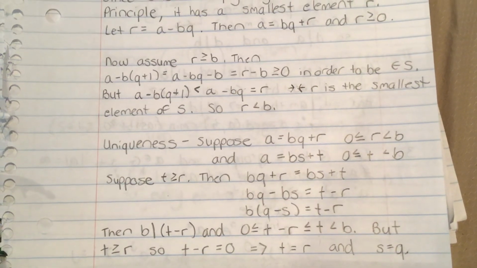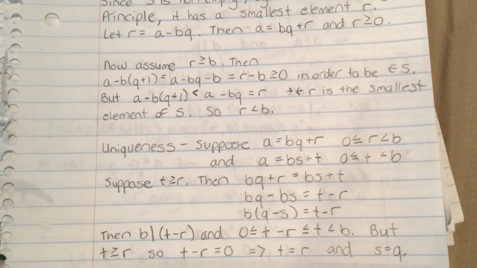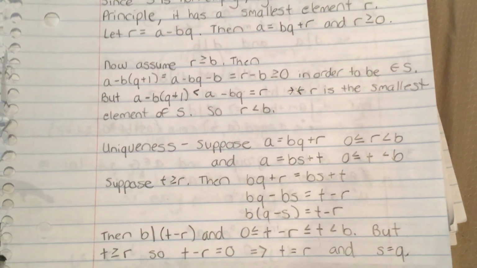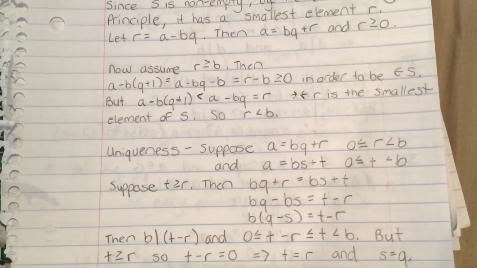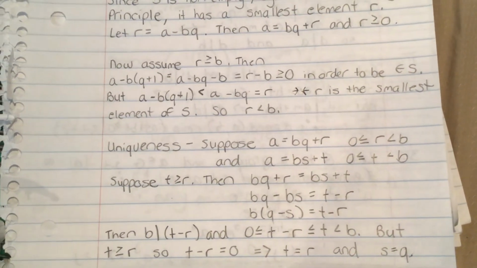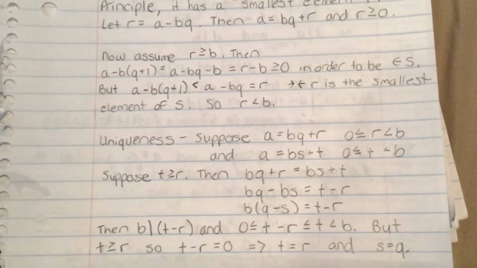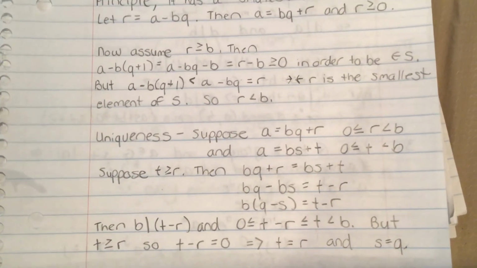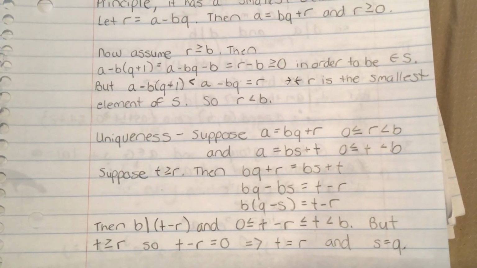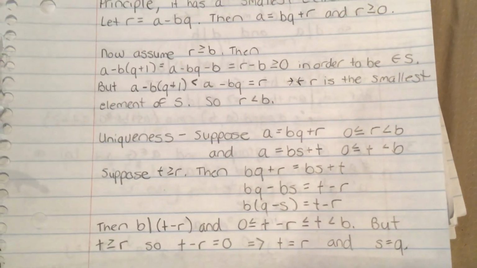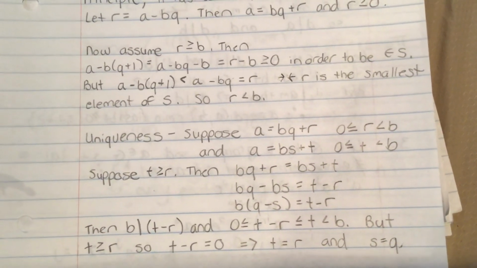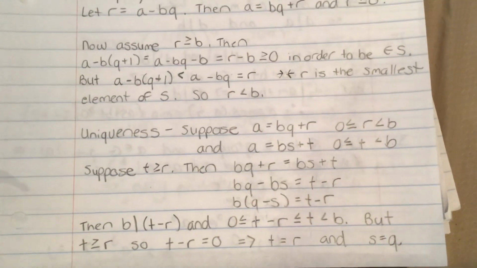So B divides T minus R, which it must, right, because we have two products equaling T minus R, and 0 is less than or equal to T minus R, which is less than or equal to T, which is less than B. But we assumed that T is greater than or equal to R. So T minus R equals 0, which implies that T equals R and S equals Q. And now we have uniqueness.